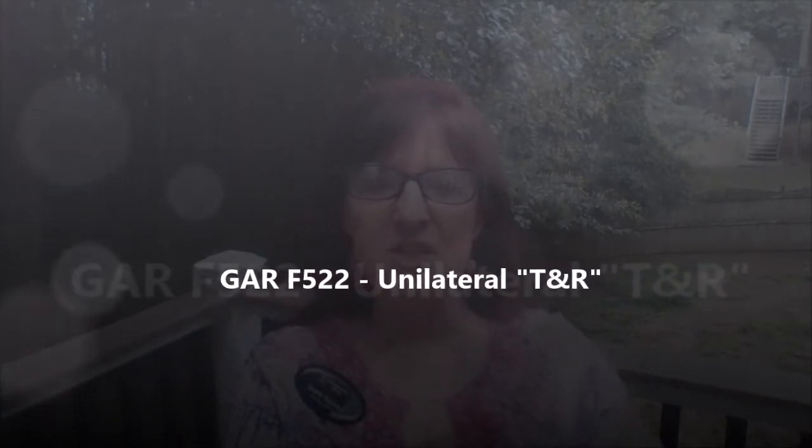First of all, for the GAR purchase and sale agreement, or for the GAR contract forms, I should say, the actual TNR that we refer to euphemistically, where the T stands for termination and the R is for release of earnest money, is on GAR form F522.